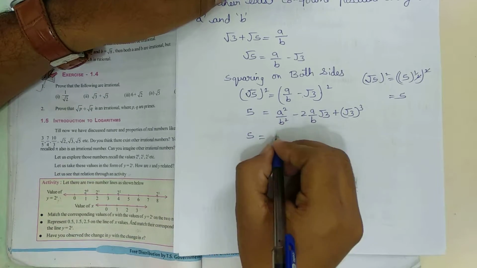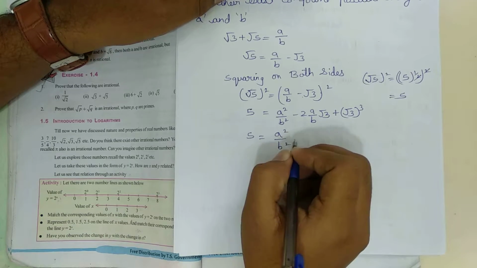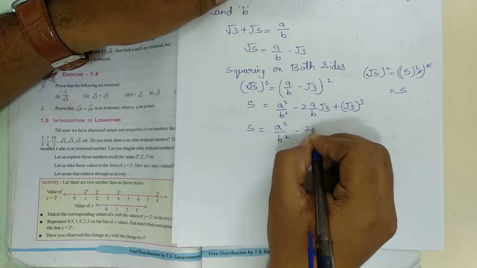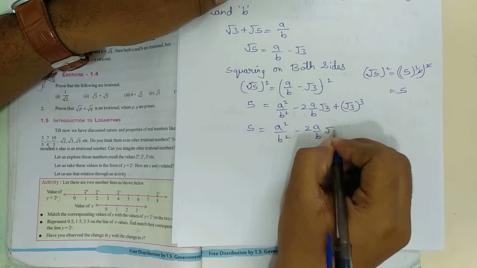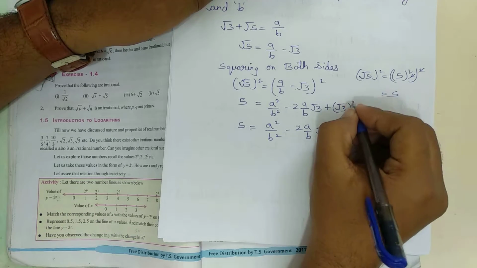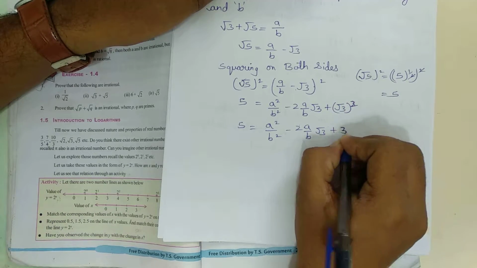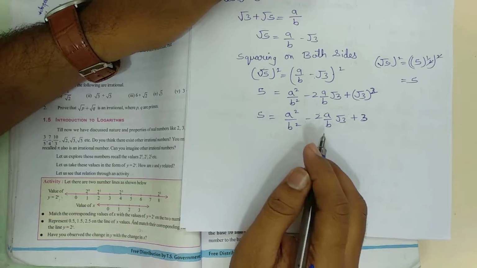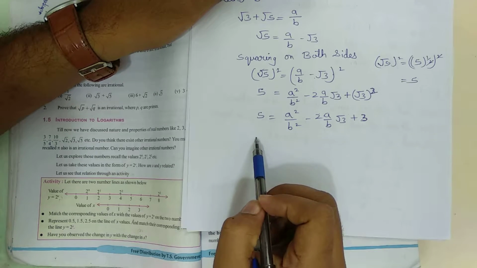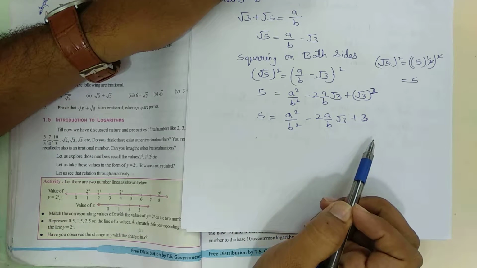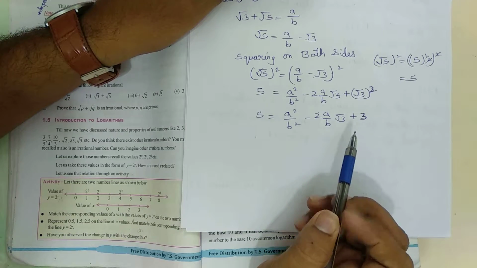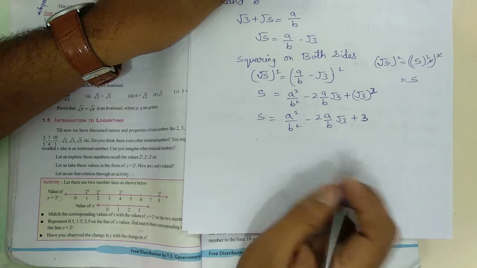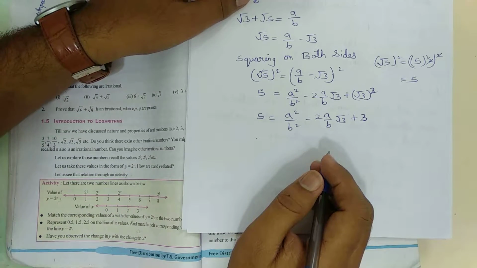5 is equal to a square by b square minus 2ab by b root 3, sorry, plus 3, since root 3 whole square is 3. What we'll be doing here is, we want root 3 on one side and whatever is left over on the other side.